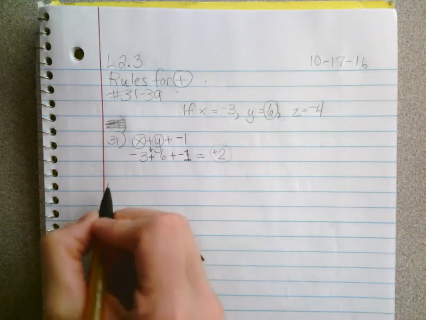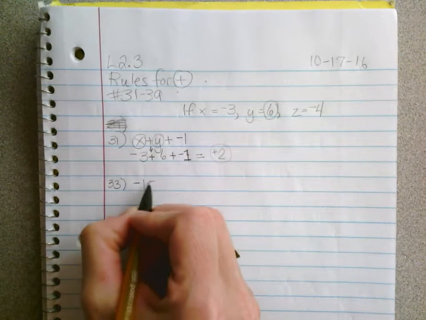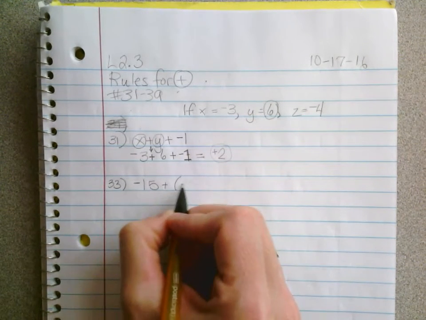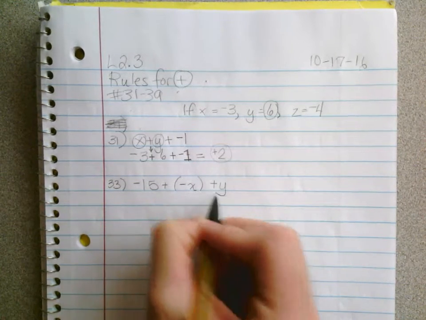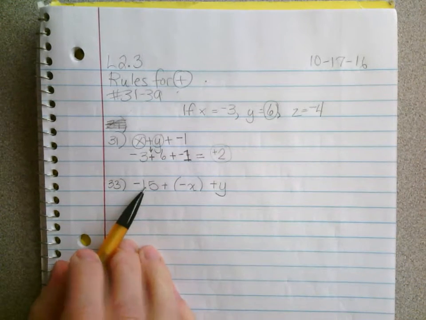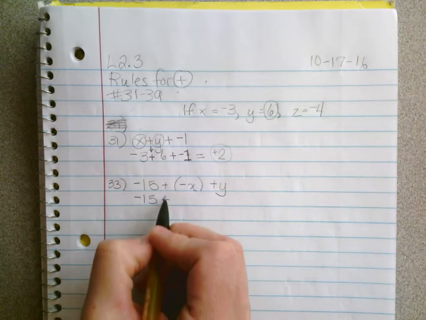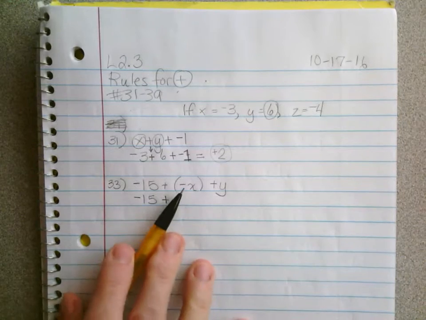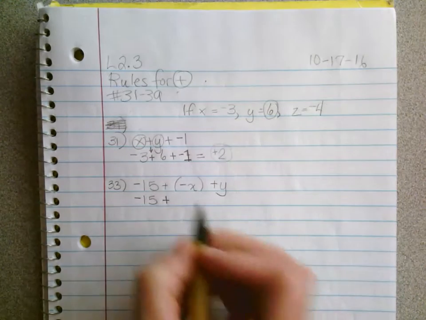33. -15 plus the opposite of x plus y. This is a little bit tricky. So I'm going to bring down that -15. I'm going to bring down the operator. Opposite of x. What is x, folks?